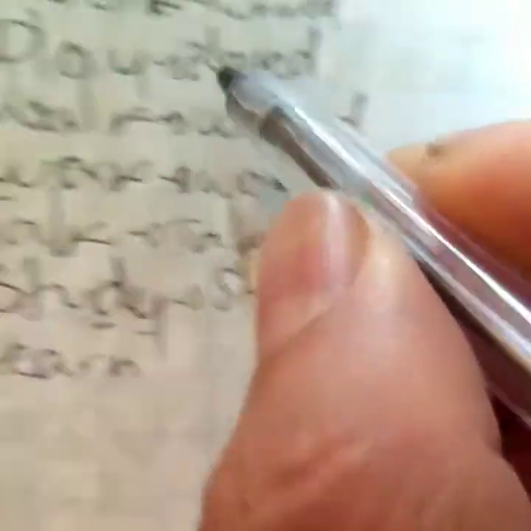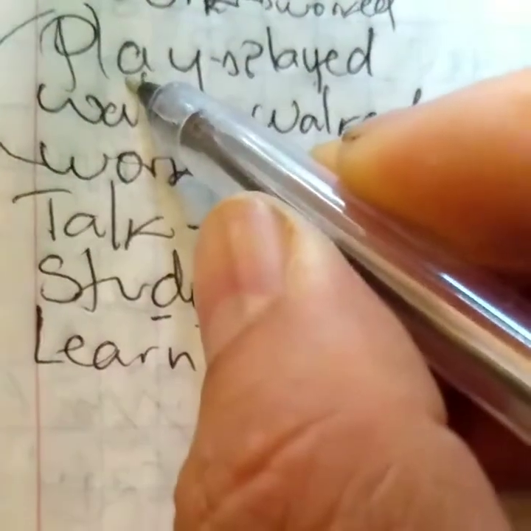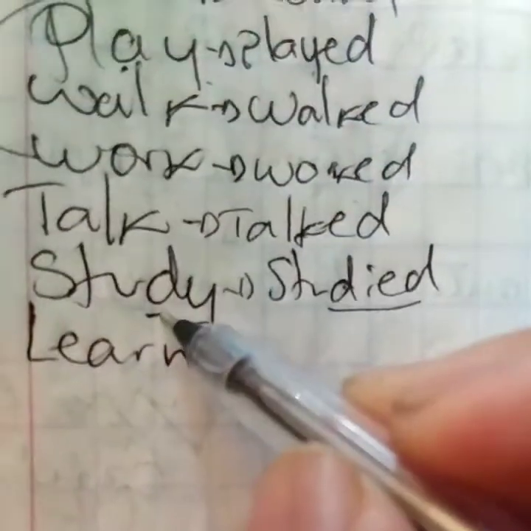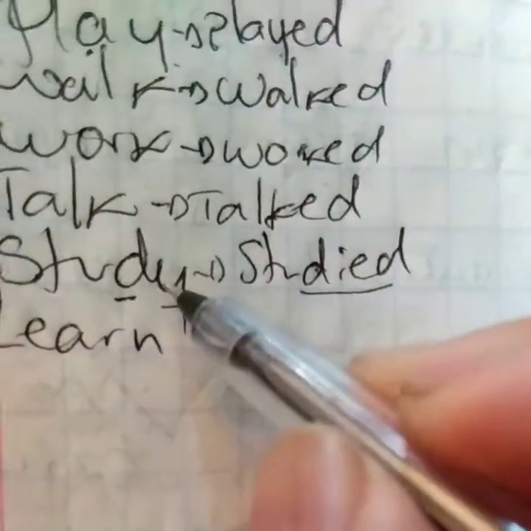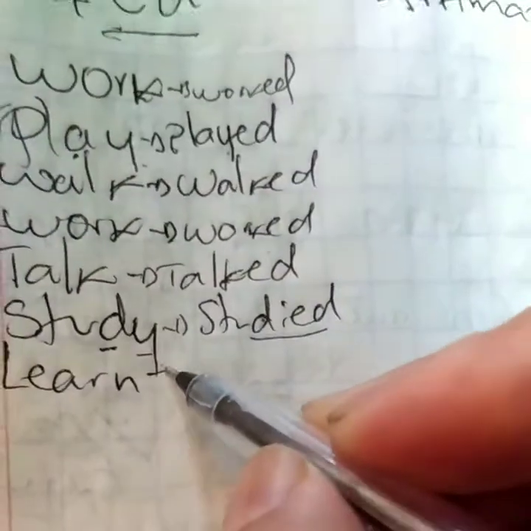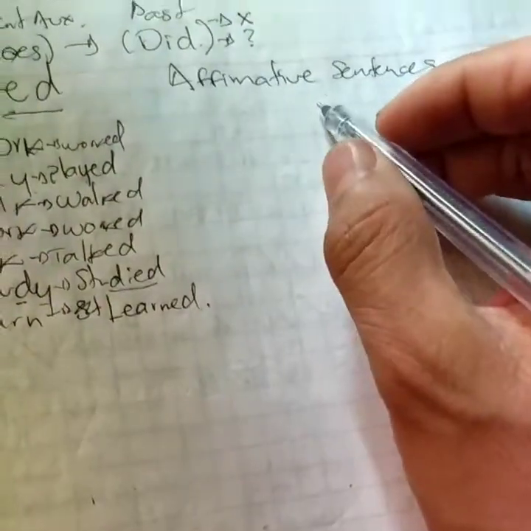Okay, as you can see here, we have study, studied. It changes. Why? If we have a consonant before a Y, we're going to change it to IED. Like here, it doesn't happen, because we have a vowel and a Y, but here we have a consonant and a Y. Study, studied. And learn is going to be learned. Yes, very good. Okay, so now let's make affirmative sentences.